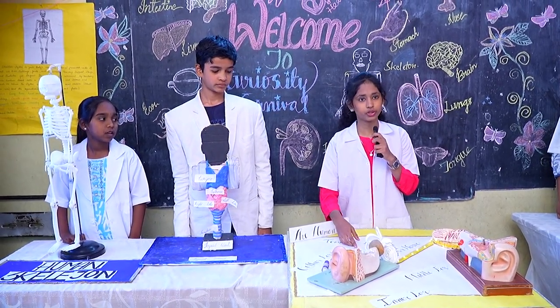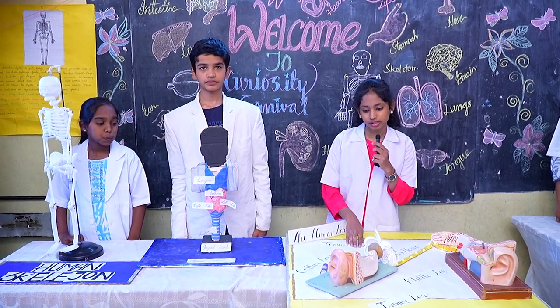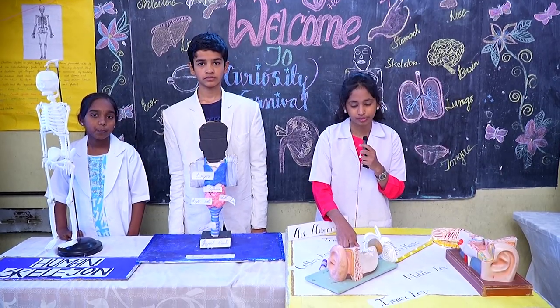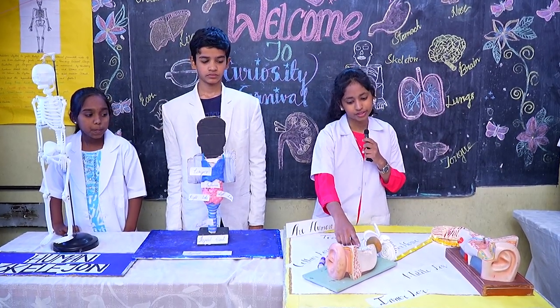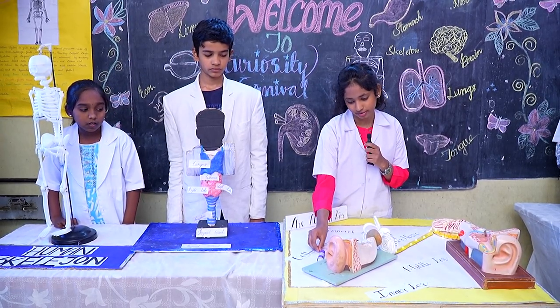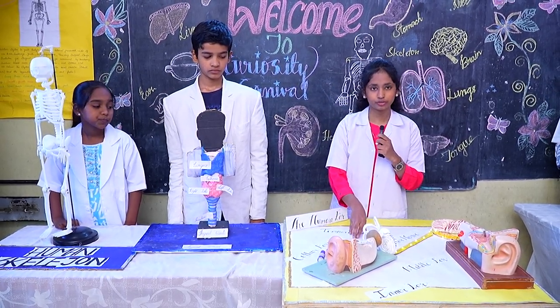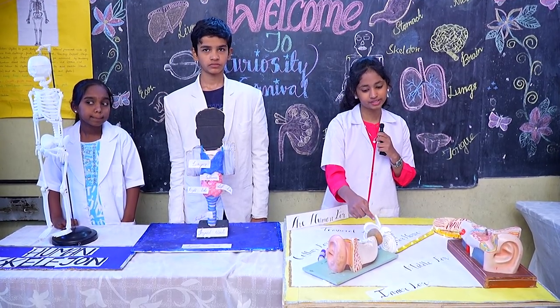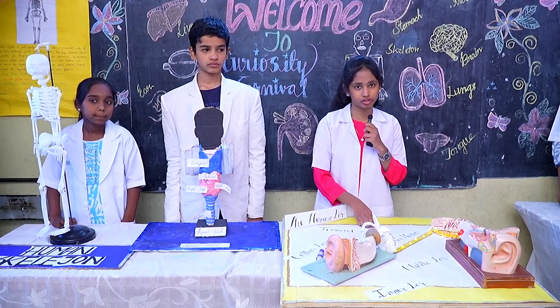This working model shows how the human ear helps us to hear sound. Sound waves from the air enter the ear through the outer ear. The sound then travels through the ear canal and reaches the eardrum, which vibrates. The vibration then moves to three bones inside the ear: hammer, anvil, and stirrup. These bones make the vibration stronger.